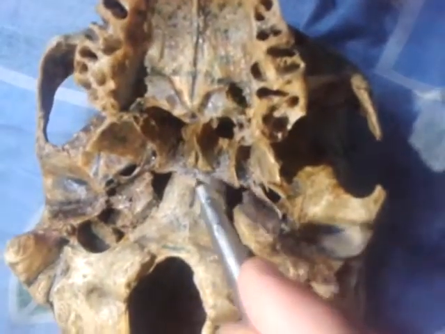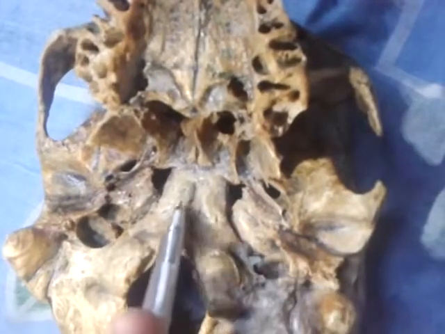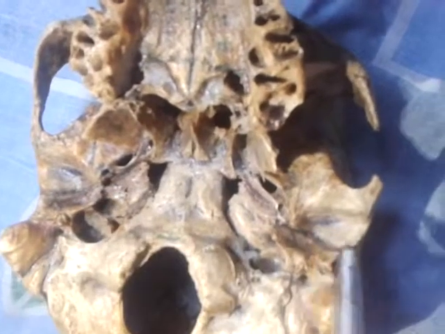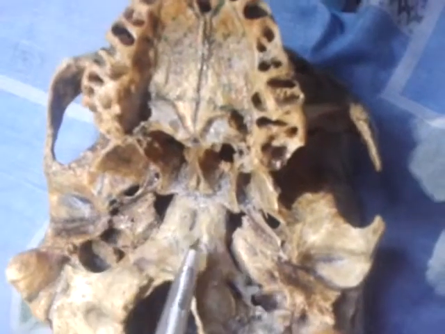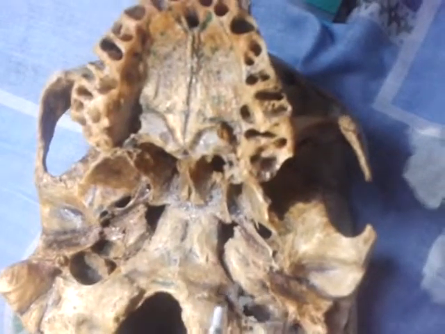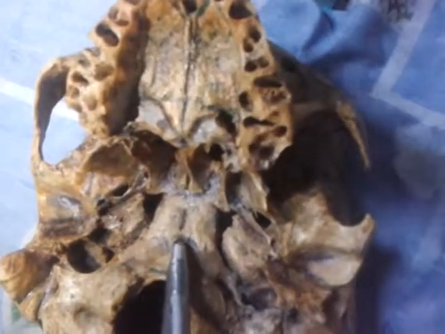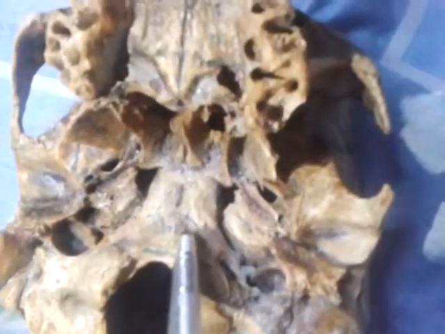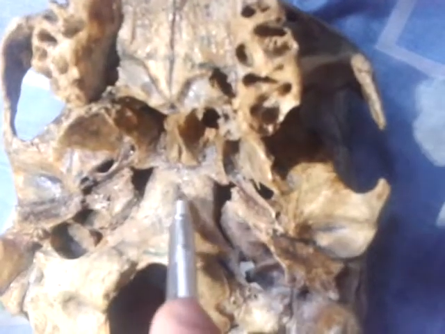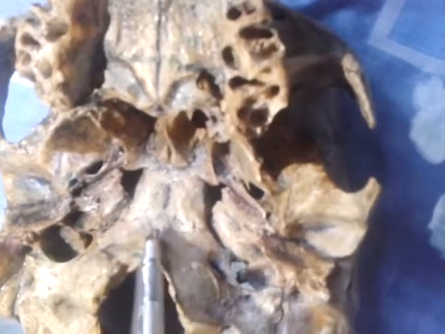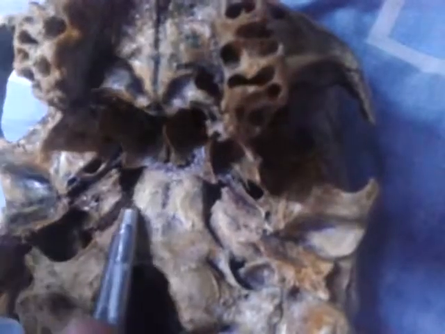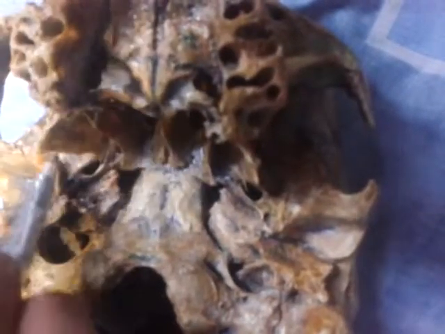The posterior half is formed by the base of the occiput in the midline, and laterally by the petrous part of the temporal bone. Now, the base of the occiput has no other important feature except the pharyngeal tubercle. See that, this one is the pharyngeal tubercle, where a part of the pharynx is attached. Now more laterally, this is the petromastoid part of the temporal bone.